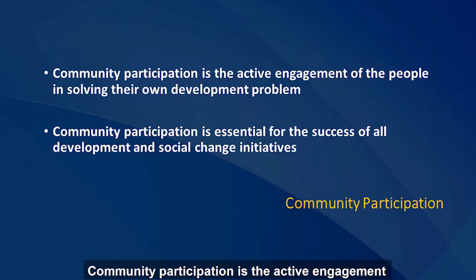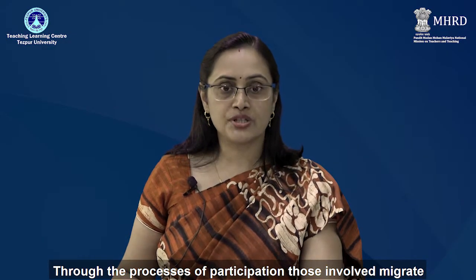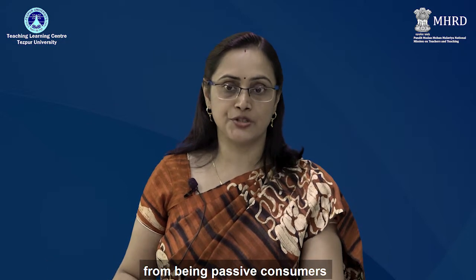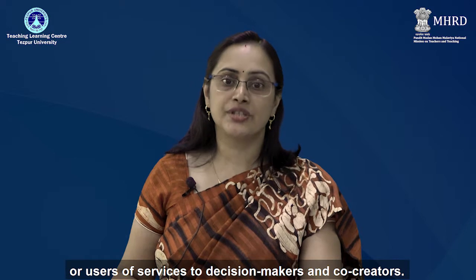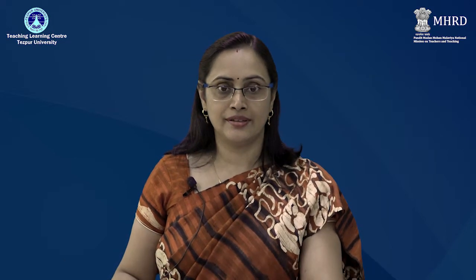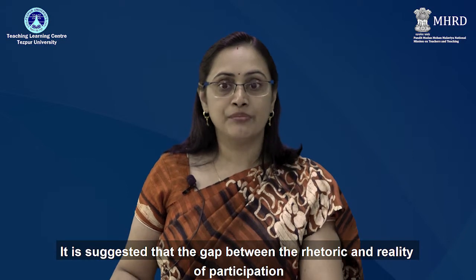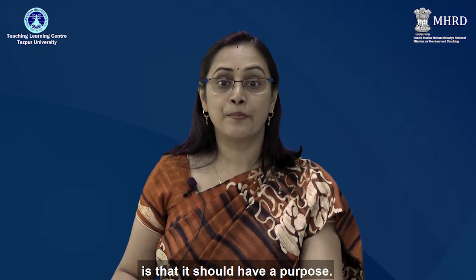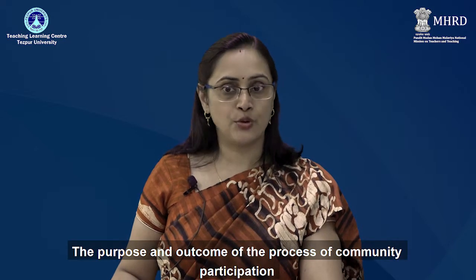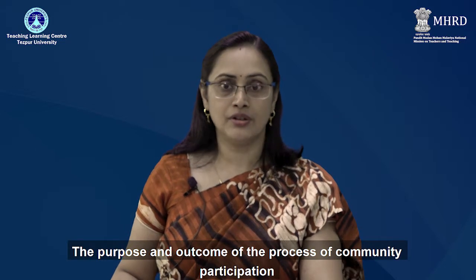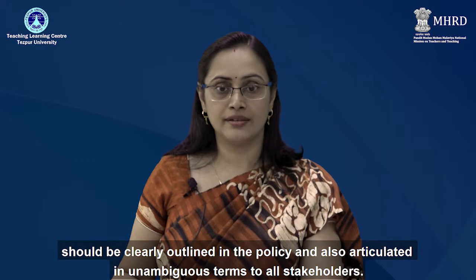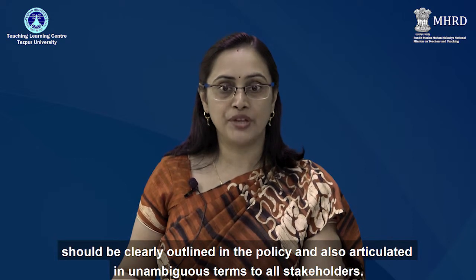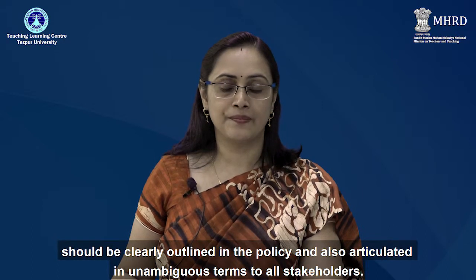Community participation is the active engagement of the people in solving their own development problem. Through the process of participation, those involved migrate from being passive consumers or users of services to decision makers and co-creators. It is suggested that the gap between the rhetoric and reality of participation is that it should have a purpose. The purpose and outcome of the process of community participation should be clearly outlined in the policy and also articulated in unambiguous terms to all stakeholders.